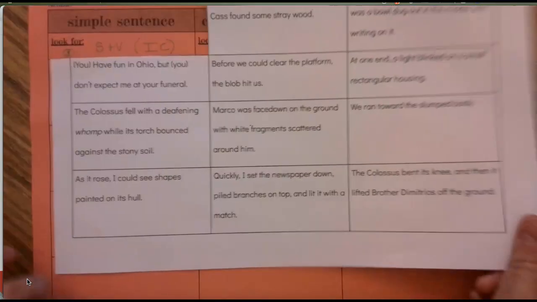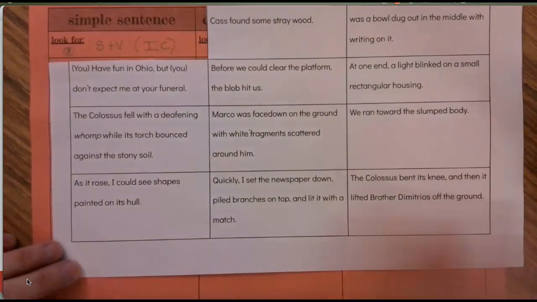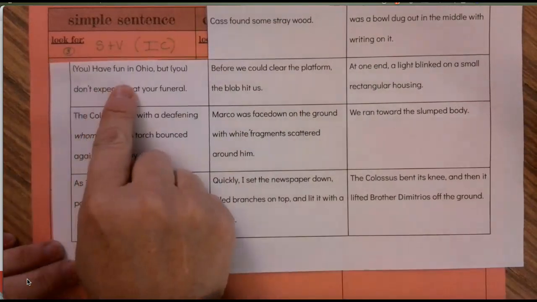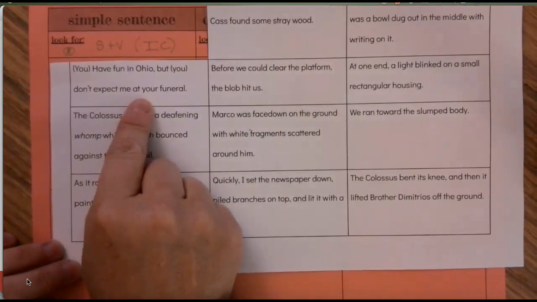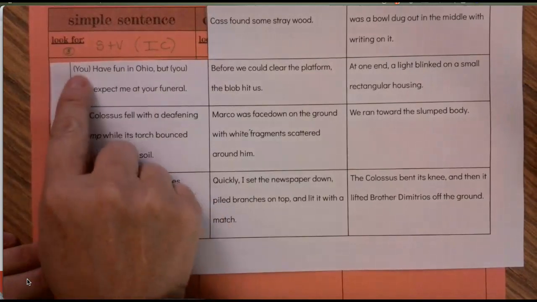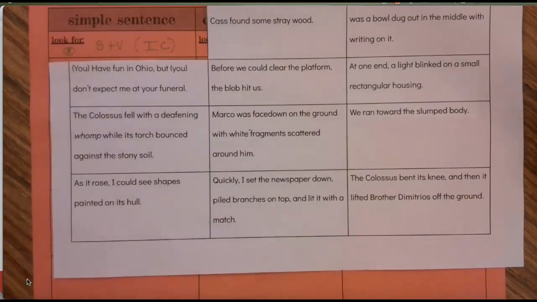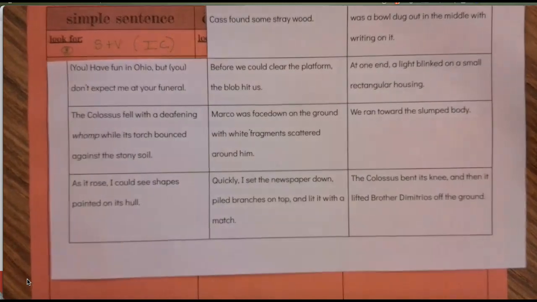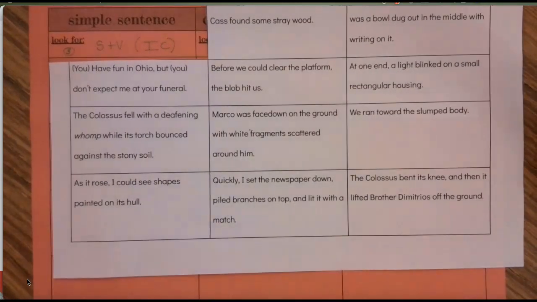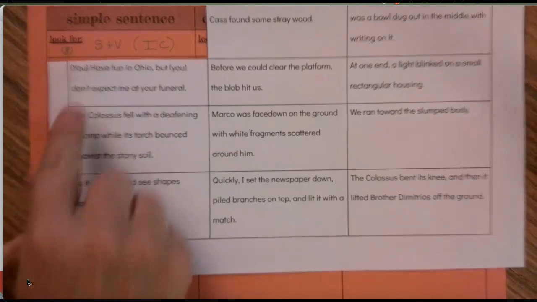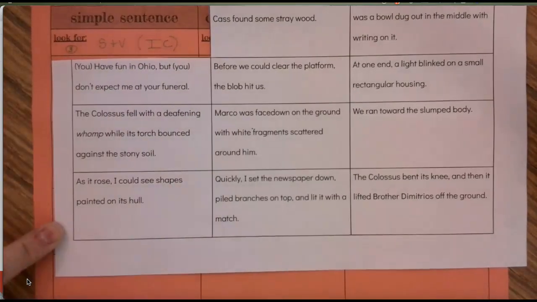All right, let's do another one together. It says, "Have fun in Ohio, but don't expect me at your funeral." Now you'll see that I have "you" in parentheses. We've talked a little bit about the understood you. In a command, the subject is you, but we don't walk around saying "you do your homework" or "you take out the trash." It's just assumed that you are the subject. So we call that an understood you, but I put it in the parentheses so you have something to label.